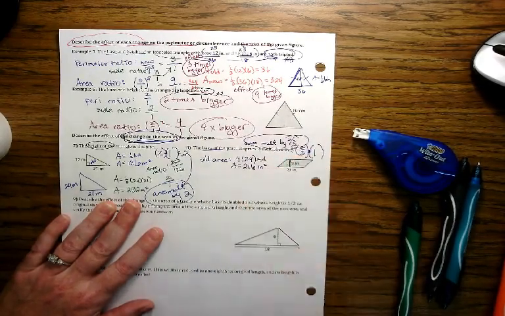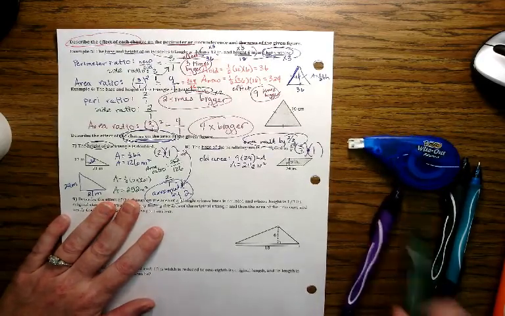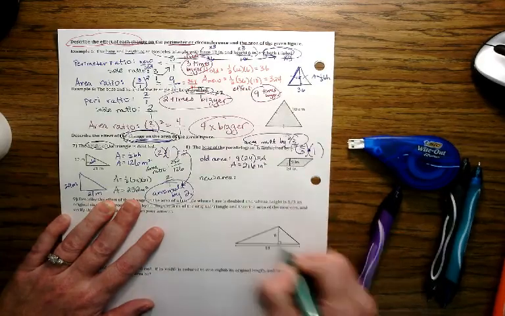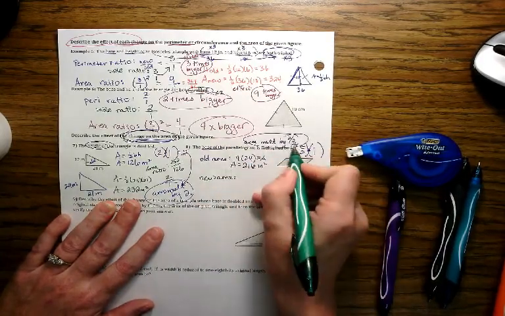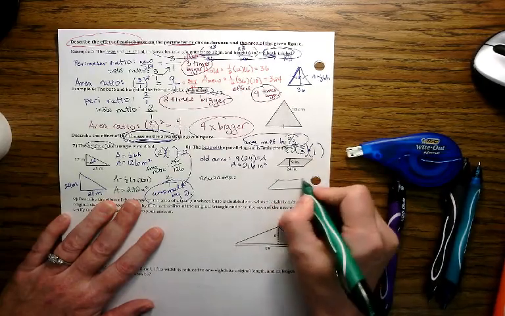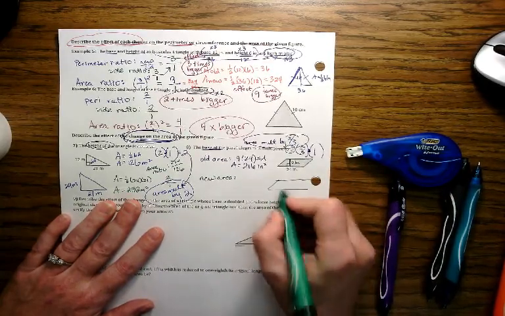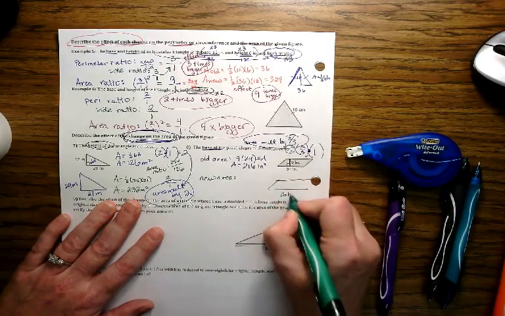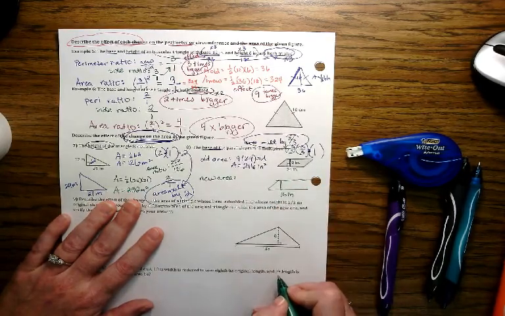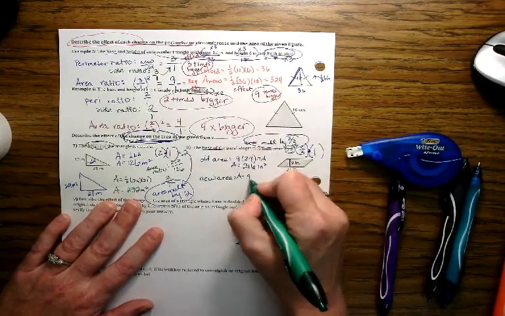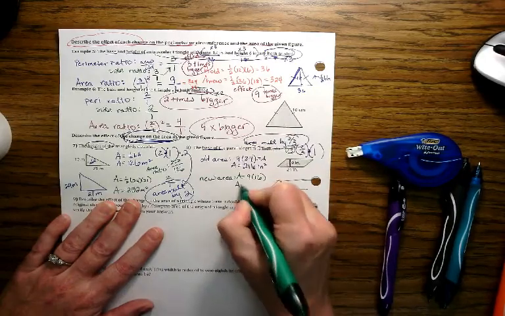Okay. If I did the new guy, it says to multiply the base times 2/3. So what would be my base on my new guy if I did 2/3 of 24? That's going to be 16 inches. But what's my height still? 9 inches. So my new area is going to be 9 times 16, which is only 144 square inches.